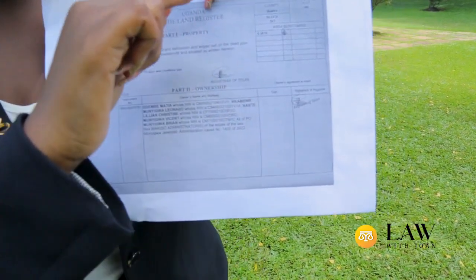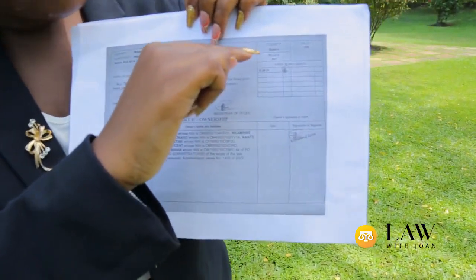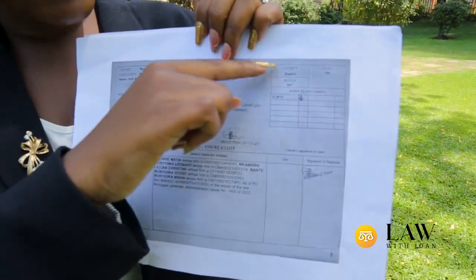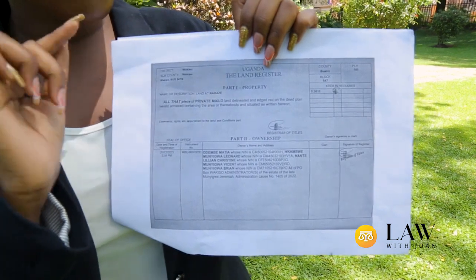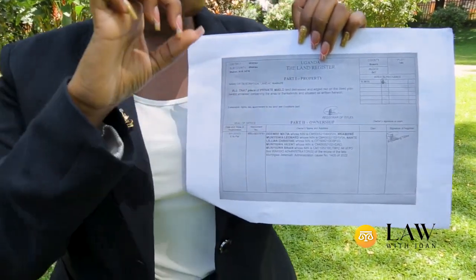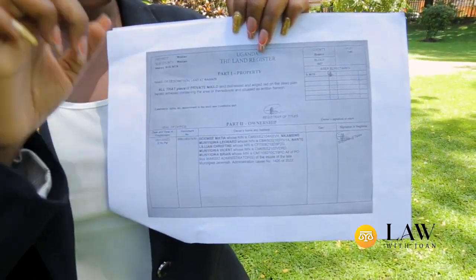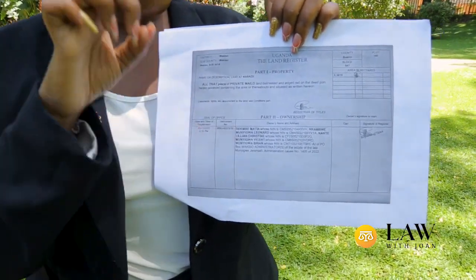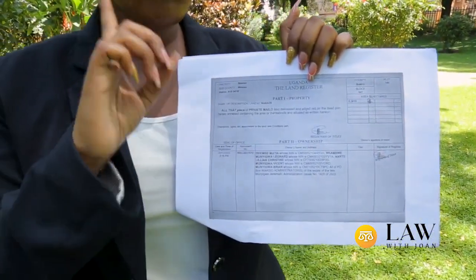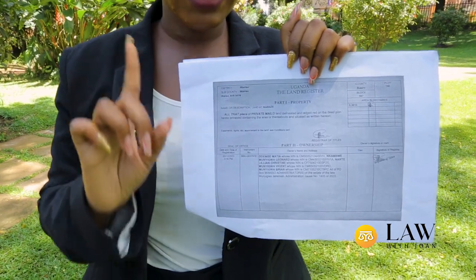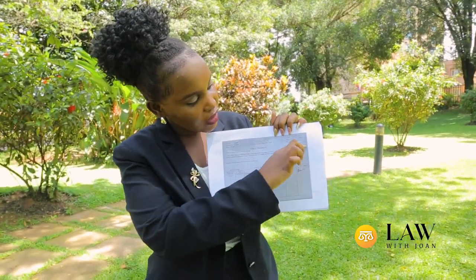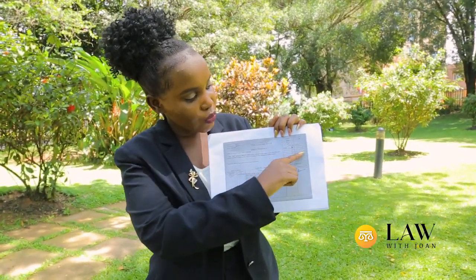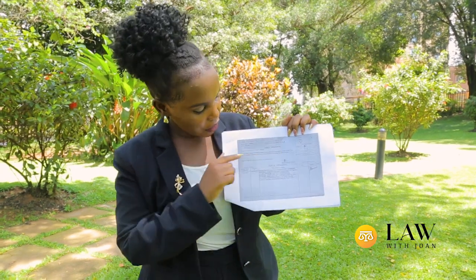Something you have to note is that the block number and plot number on this second page must match the block number and plot number that we saw on the first page, because you cannot have more than one block number on the same piece of land, and you cannot have more than one plot number on the same piece of land. Normally when that happens, you know that you have a title that is forged. So land is usually measured in hectares. You can see the size of land by looking at this area here.